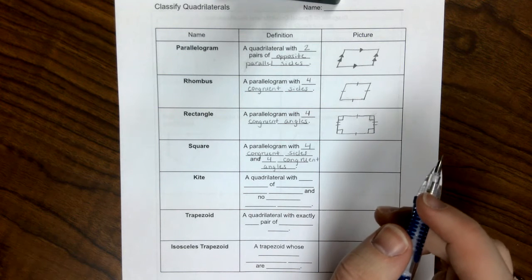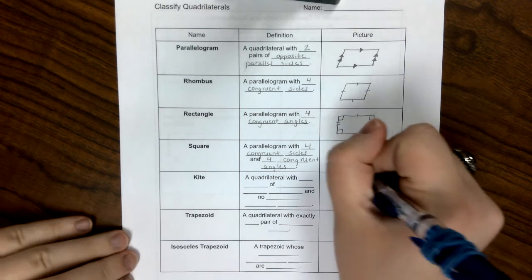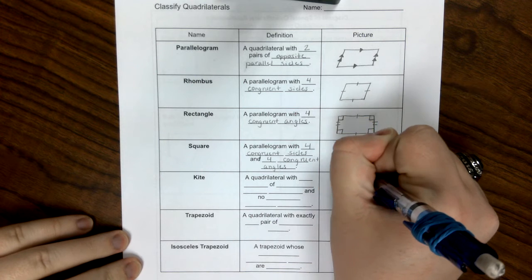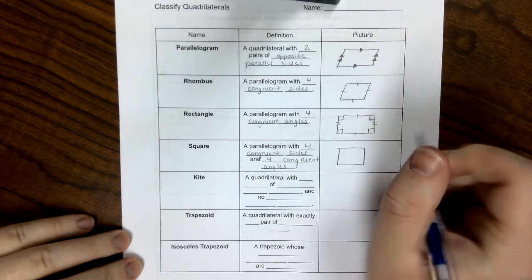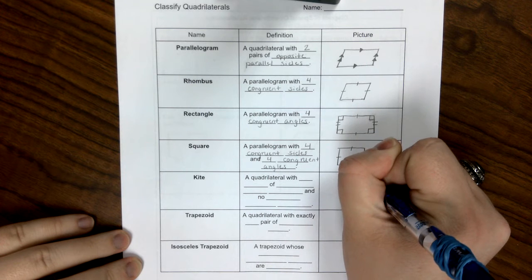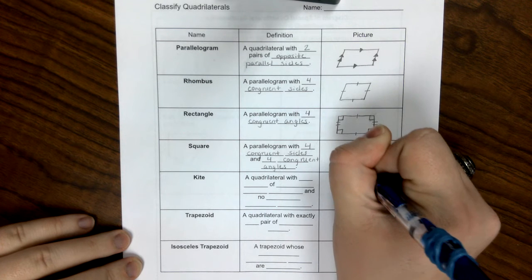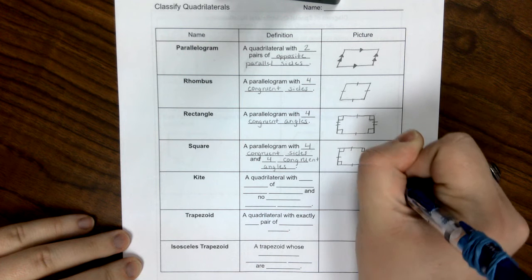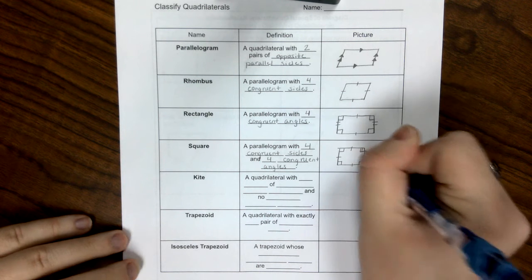So every side's the same length and every angle's the same measure. So, draw a square. And to show that, everybody gets one tick mark, and then every angle is 90. Okay?